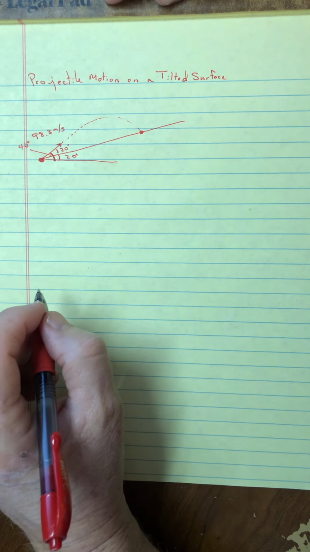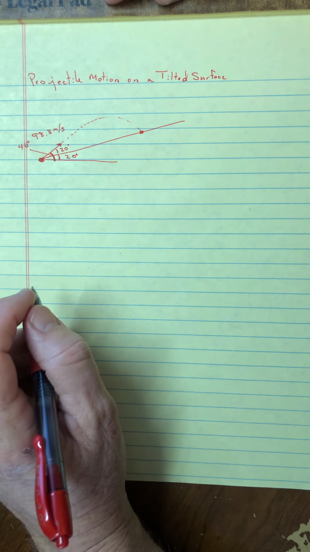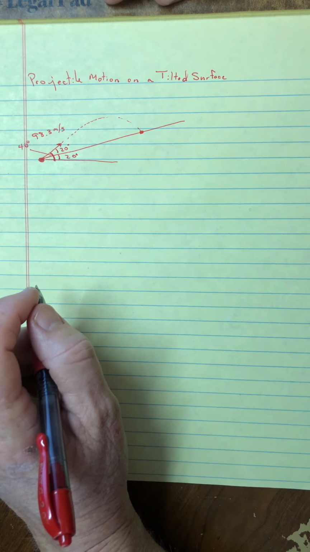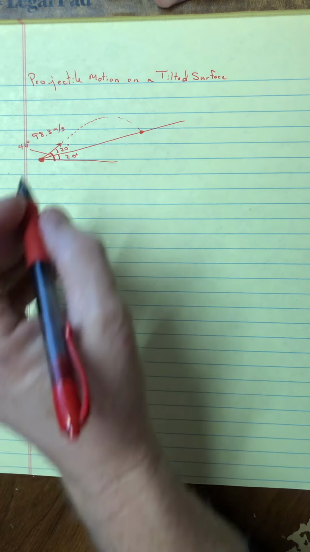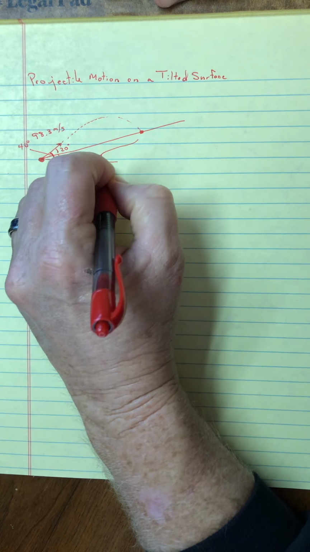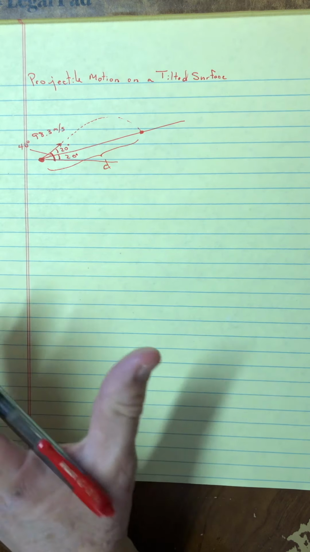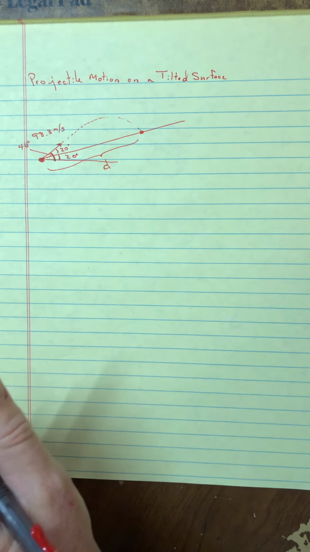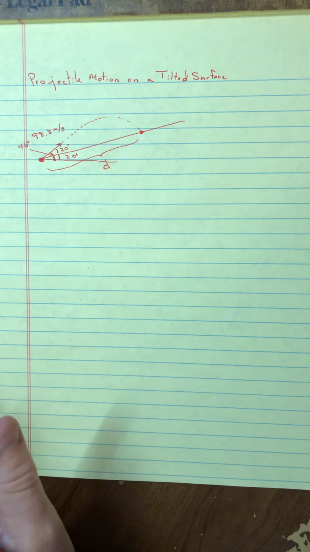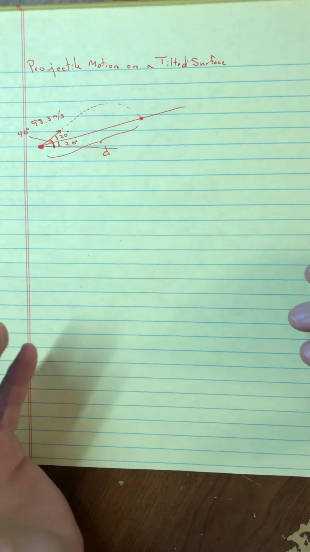Okay, the hill is tilted upward at 20 degrees above the horizontal. The cannonball lands at a spot on the hill, which is a distance d up. So somewhere along the length of the hill is a distance d. Solve for this distance d. All right, now, if there's anything I can help you with, it'll be the same hint that I gave on the last projectile one.